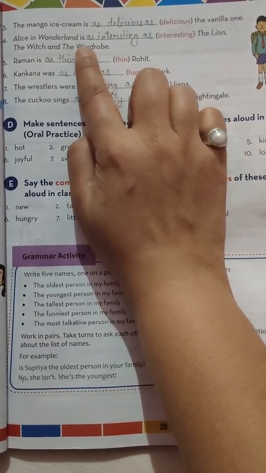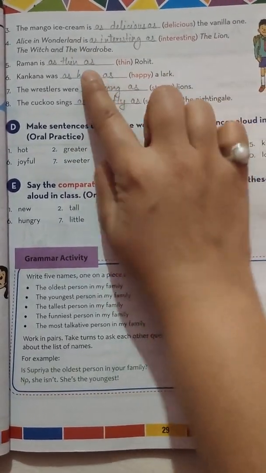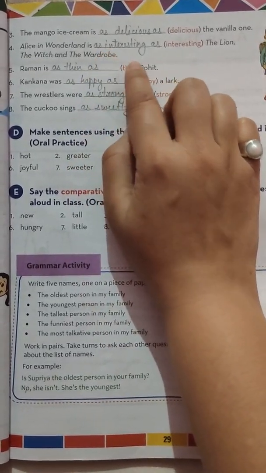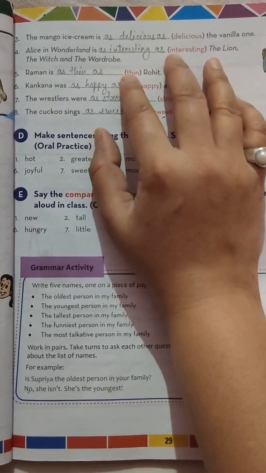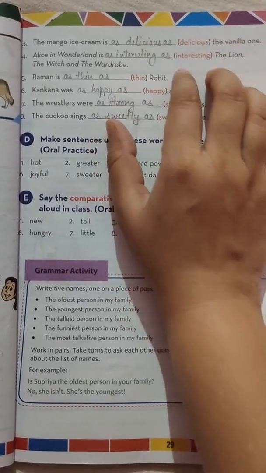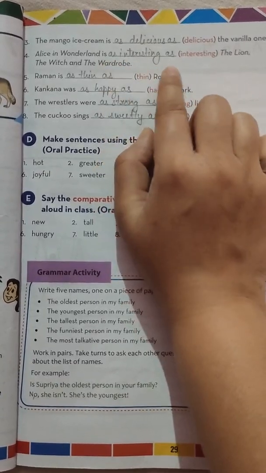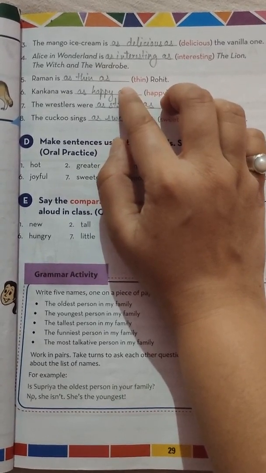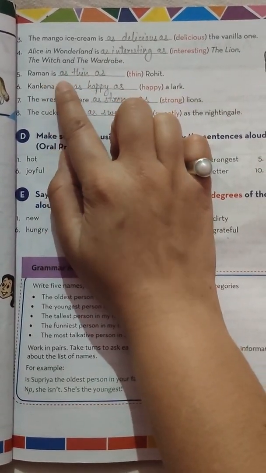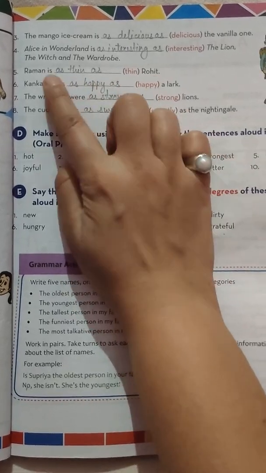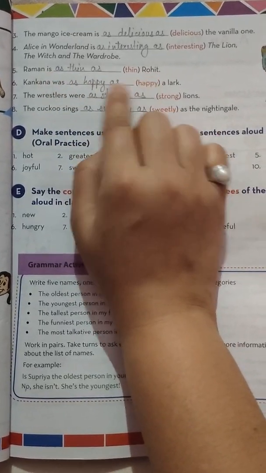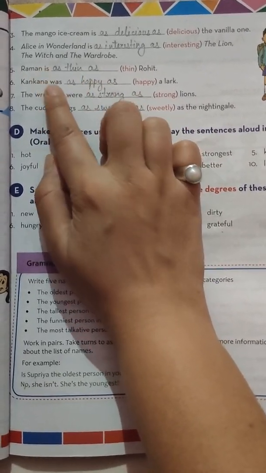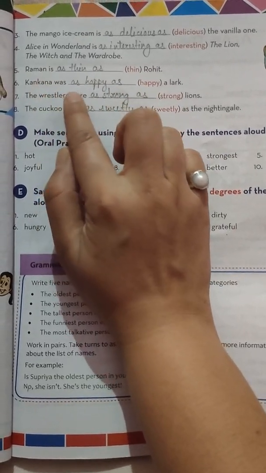Alice in Wonderland is dash, the lion, the witch, and the wardrobe. Here we are showing the comparison between the books. So we are using as interesting as. We are showing that all these books are equally interesting. Raman is as thin as Rohit. Here also in this sentence, as is being used to show the equality between Rohit and Raman being thin.